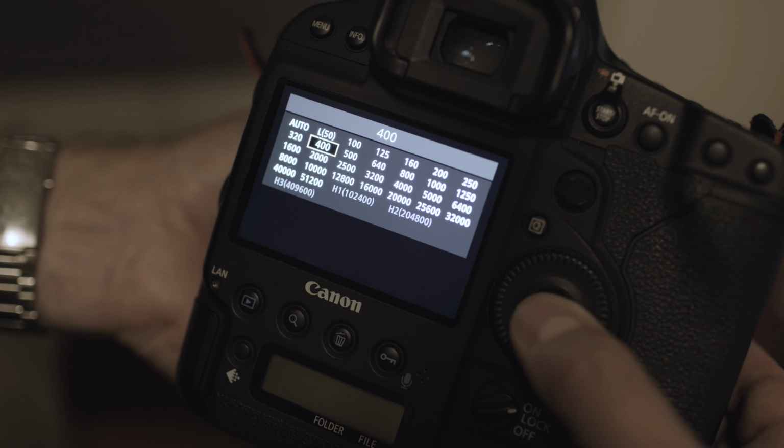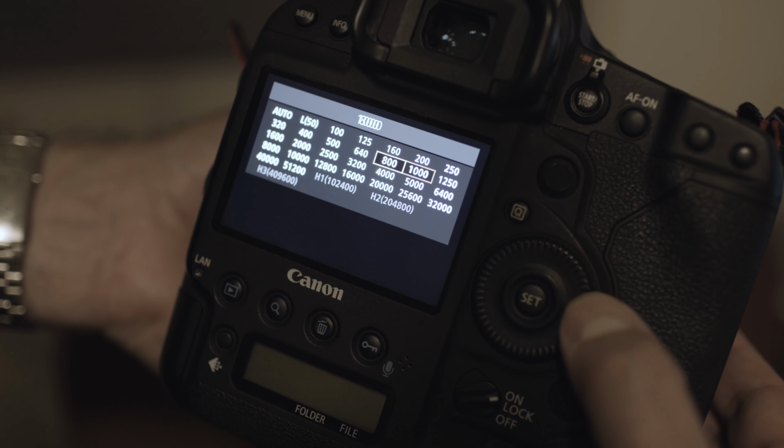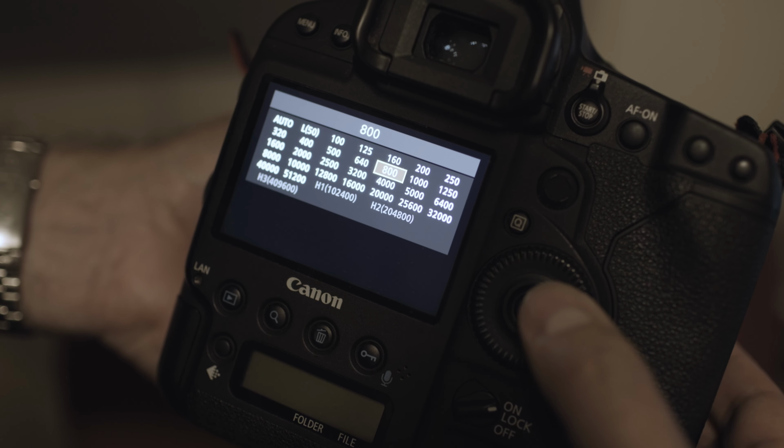So on your camera, you can change the value of your ISO, and what it means is that when you raise it to a higher value, the camera is going to be more light sensitive, and when you raise it to a lower value, the camera is going to be less light sensitive.